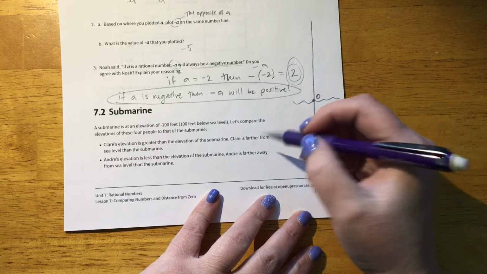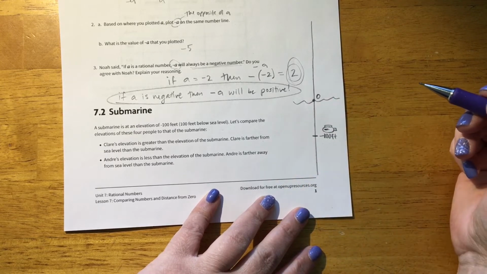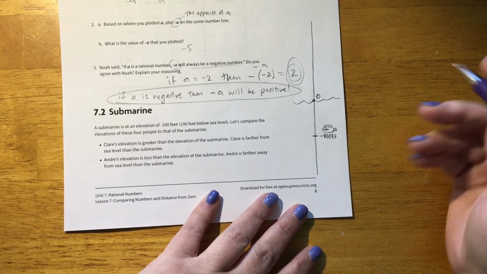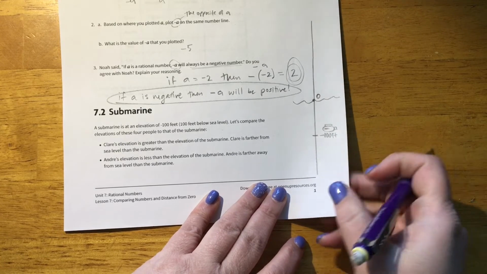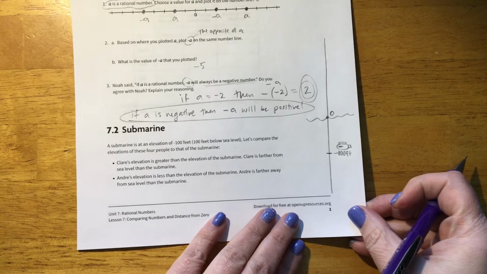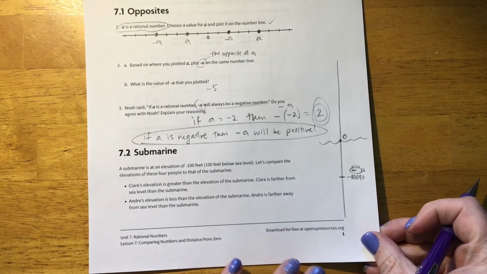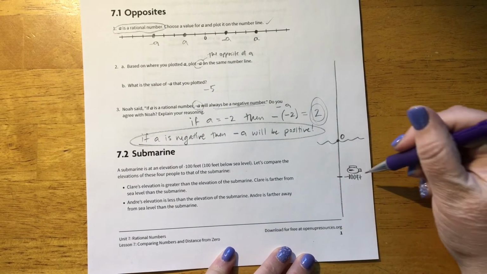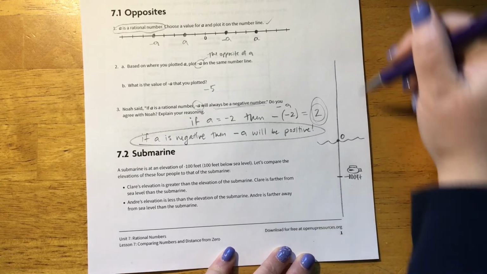Now let's compare that to where Claire is. It says that Claire's elevation is greater than the elevation of the submarine. So she's higher than the submarine. She's got to be somewhere above the submarine.